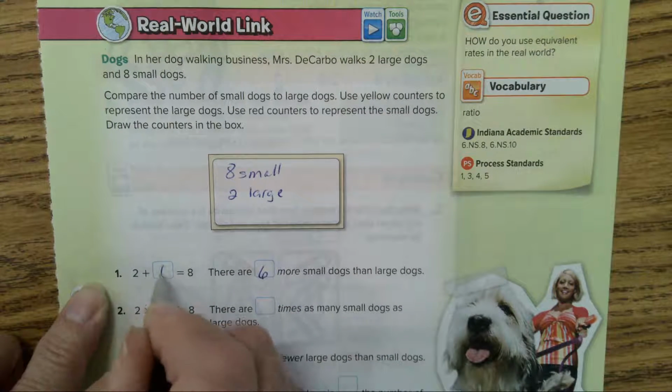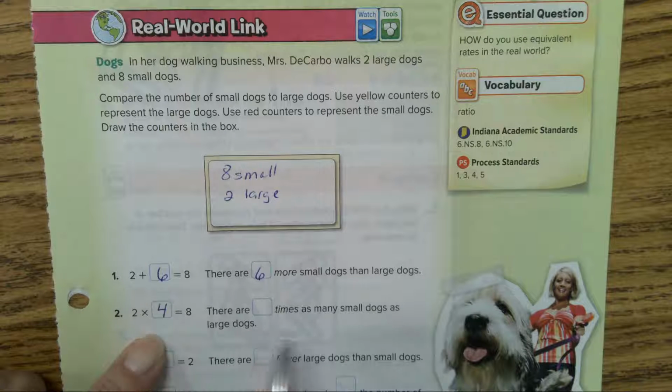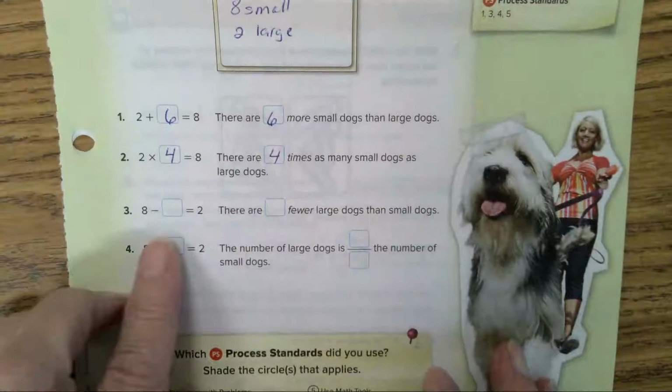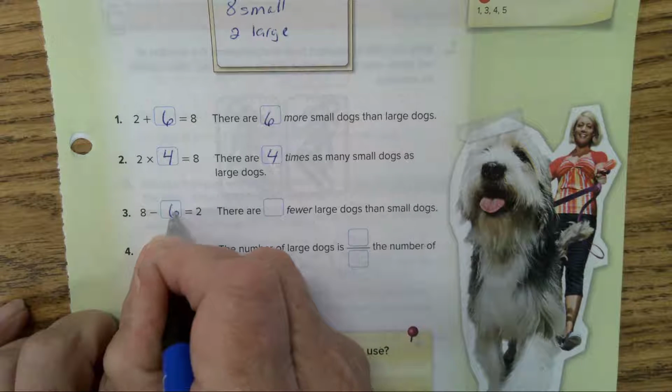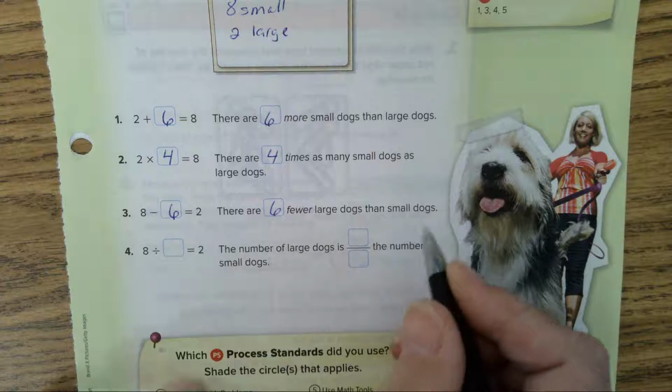2 plus 6 is 8. 2 times 4 is 8. There are 4 times as many small dogs as large dogs. 8 minus 6 is 2. There are 6 fewer large dogs than small dogs.